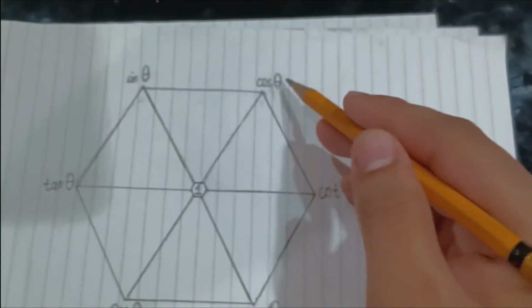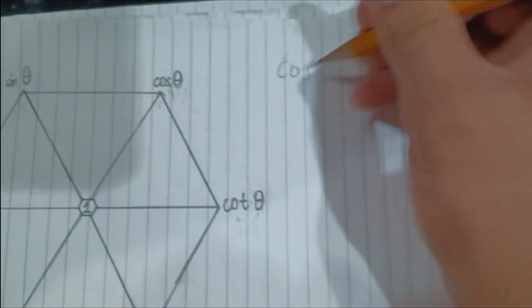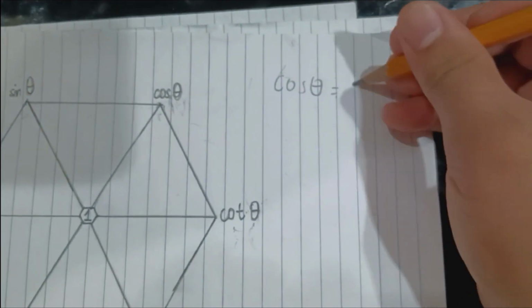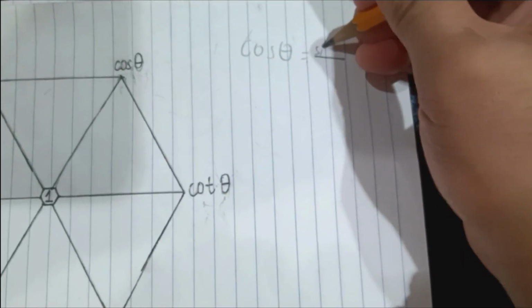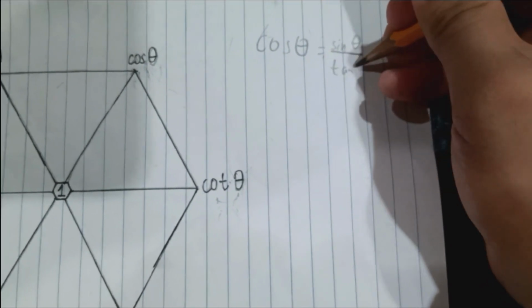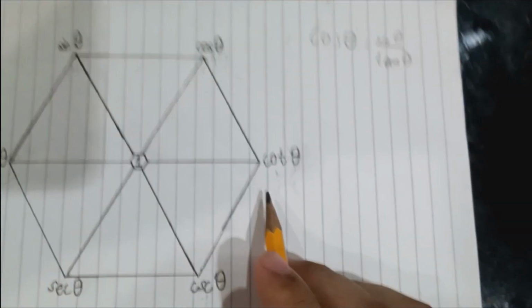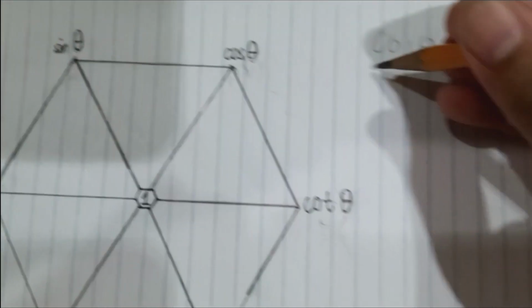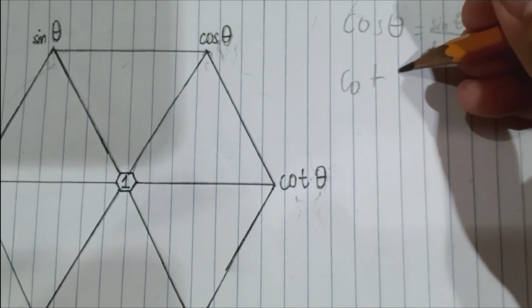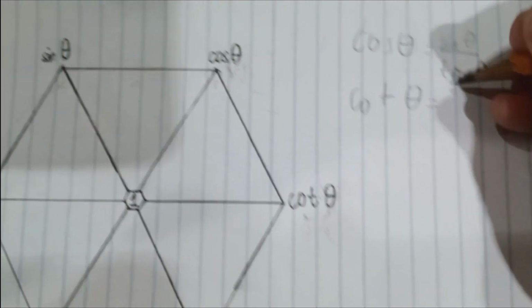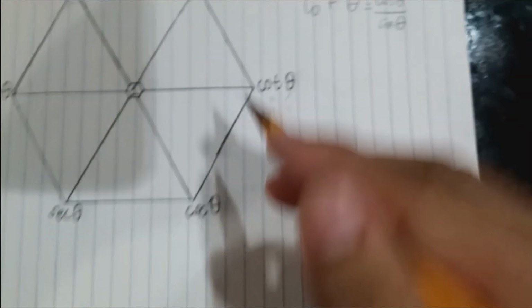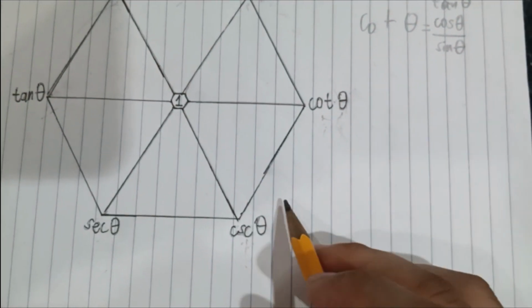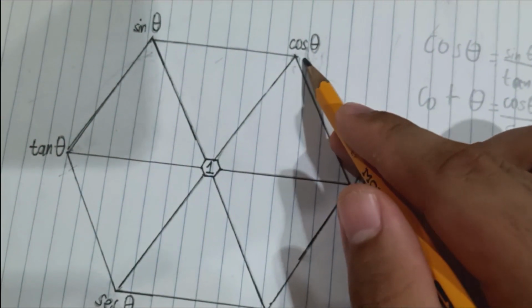anti-clockwise. So for the first one, it will be equals sin over tan. So sin over tangent. Next is cot. Cot equals tan over sin or sine. Next is cosecant. Cosecant equals cotangent over cos.